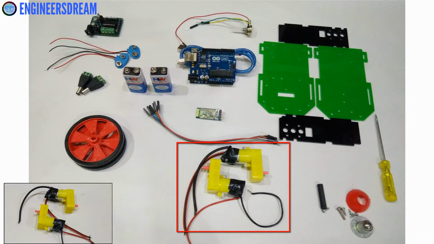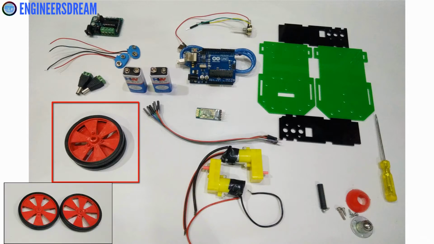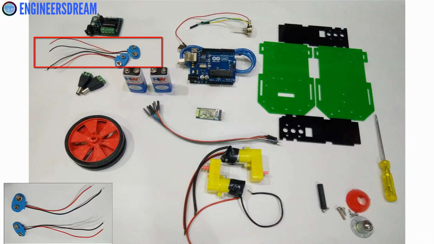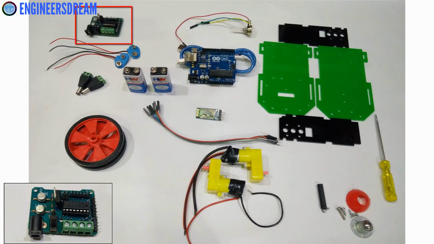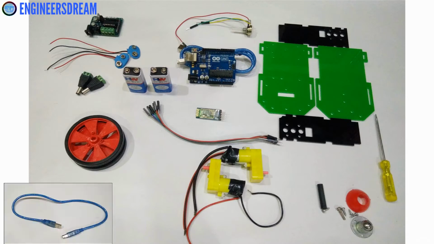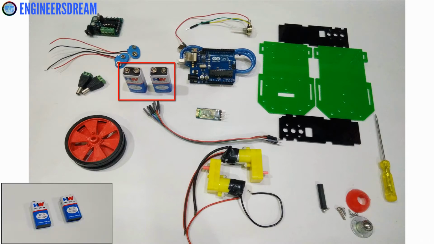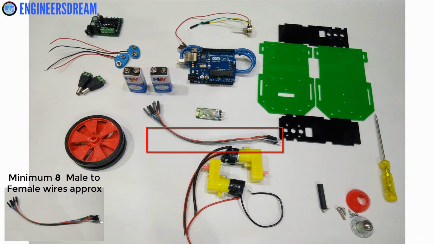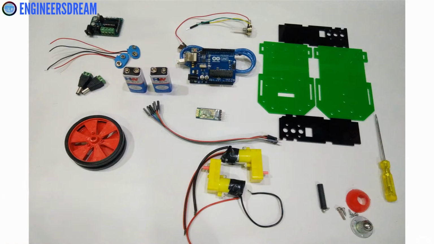2 DC motors, 2 wheels, 2 DC jack connectors, 2 battery snappers, one motor driver, one potentiometer sensor, an Arduino Uno, one USB, a minimum of 3 to 4 batteries, one Bluetooth module. Now I am using an HC05 Bluetooth module. If you want, you can also purchase an HC04 or an HC06 Bluetooth module, and male to female wires. So guys, these are all the parts that we require for building a robot.